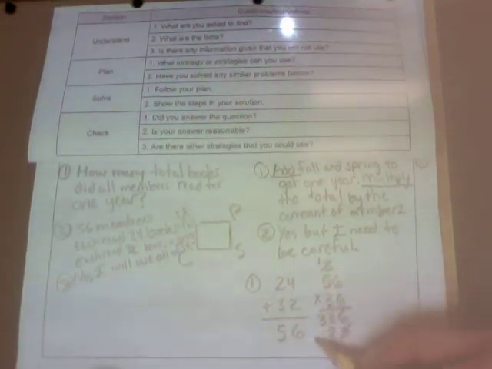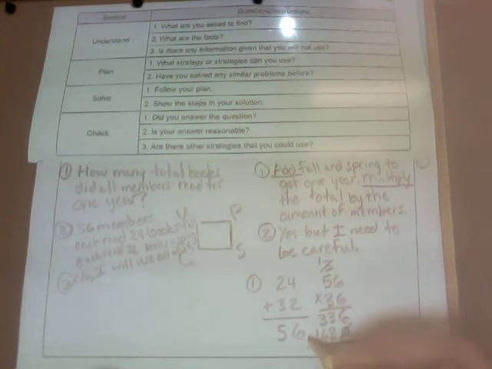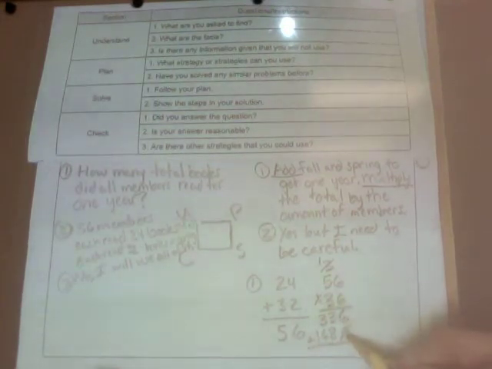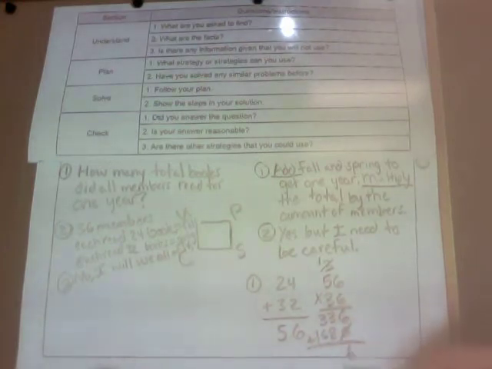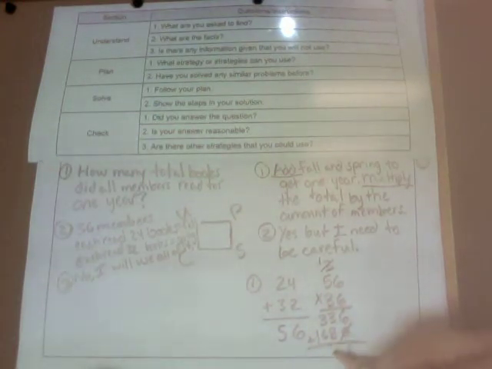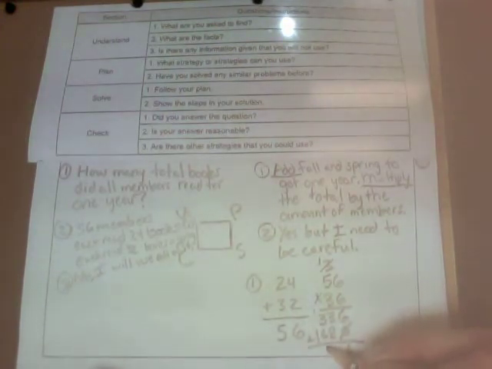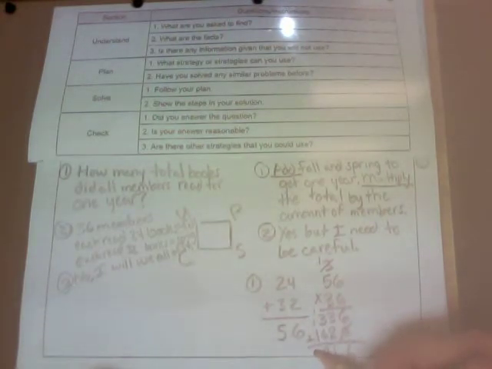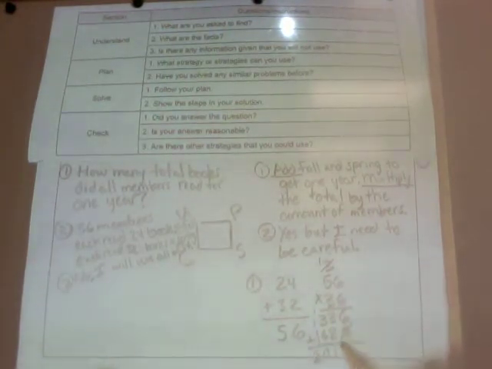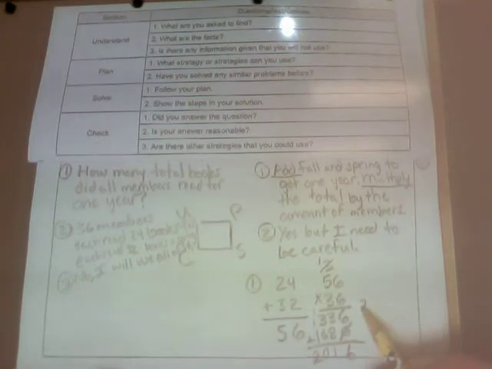Plus 1, 16. I'm going to add these together. 6 plus 0, 6. 3 plus 8, 11. 3 plus 6, 9. 9 plus 1, 10. 1 plus 1, 2. 2016.